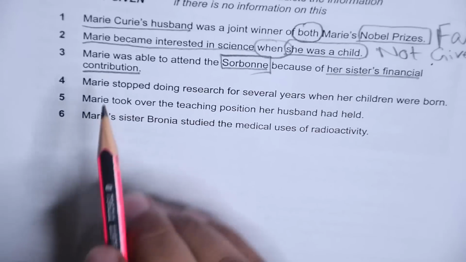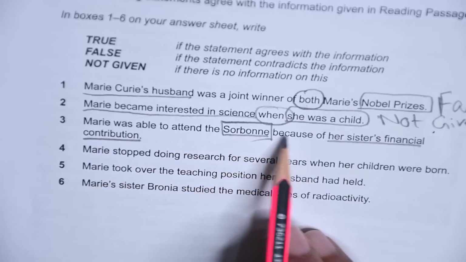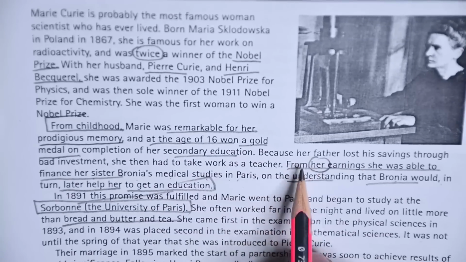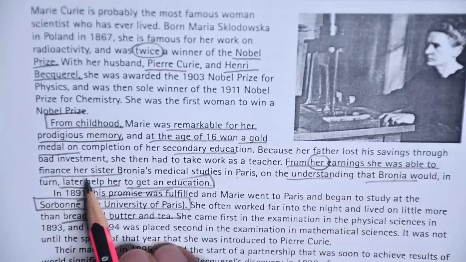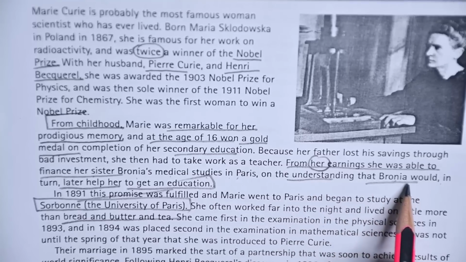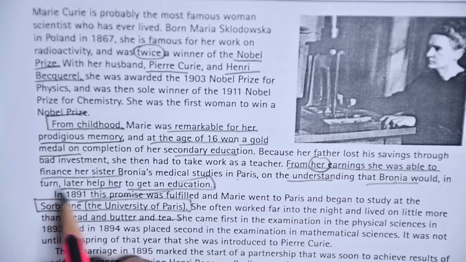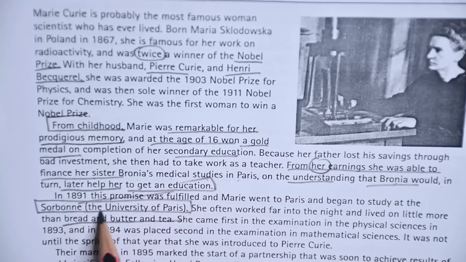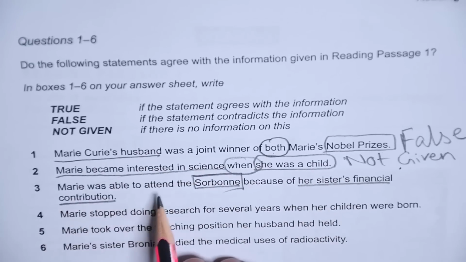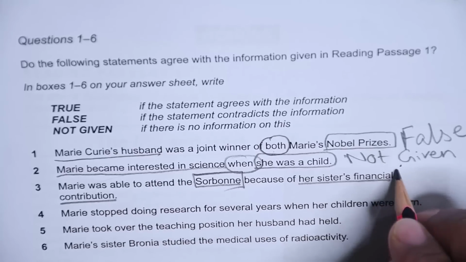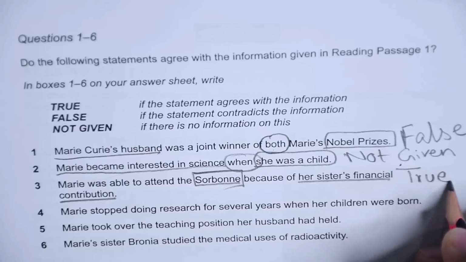Exactly. What's the question? Mary was able to attend Sorbonne because of her sister's financial contribution. Exactly. Because from her earnings, she was able to finance her sister Bronia's medical studies in Paris on the understanding that Bronia would in turn later help her to get an education, and then she got that education in Sorbonne. That is why the answer is true. Mary was able to attend Sorbonne because of her sister's financial contribution. Exactly. So the answer is true.